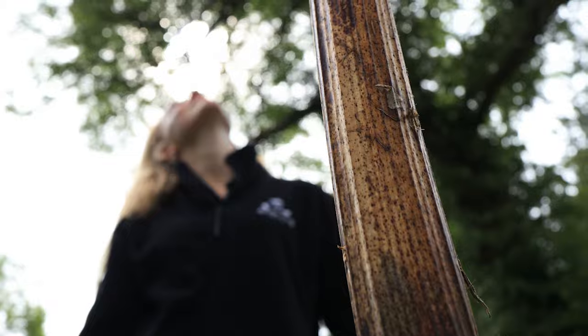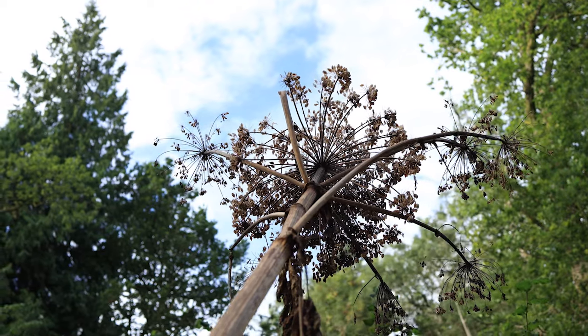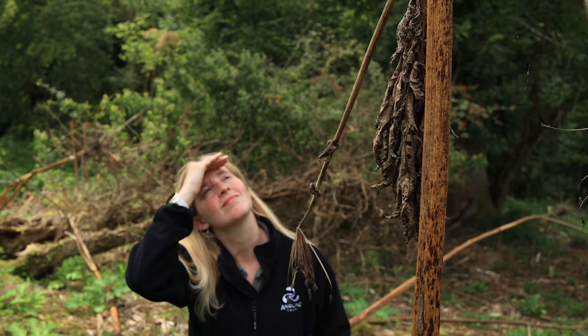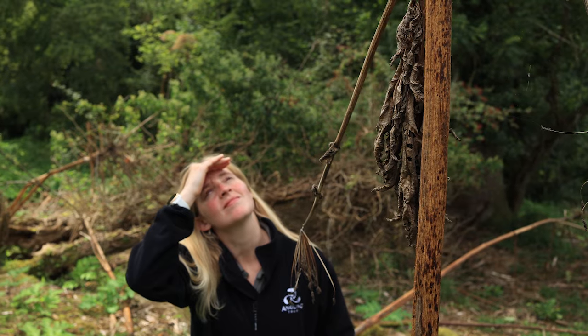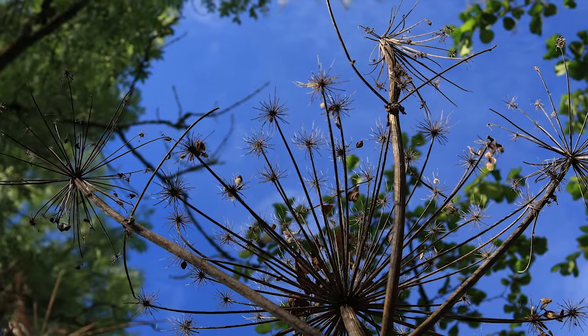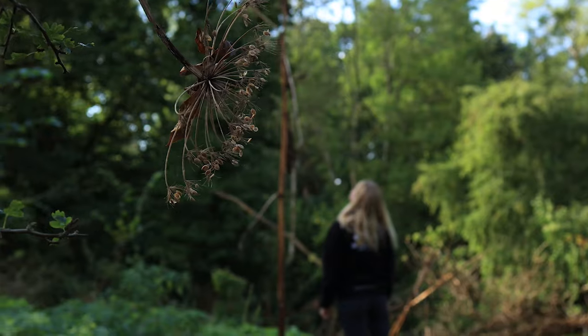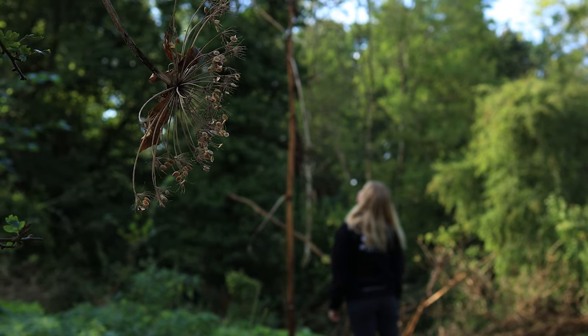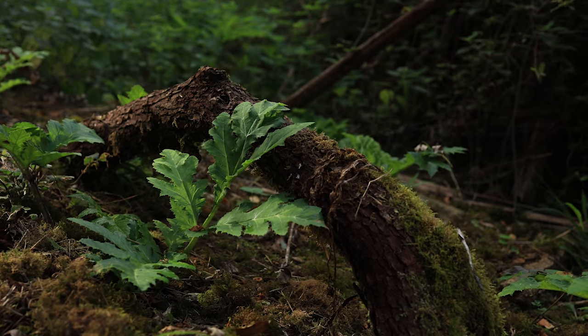Giant hogweed is an invasive plant that we currently have in the UK. So this is a plant that's introduced and brought in actually as a result of the horticulture industry and people wanting these plants in their gardens. So it first came in about the 1820s. And it's now really well established throughout the UK.